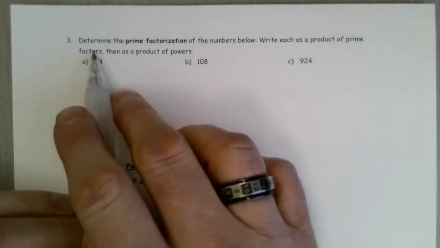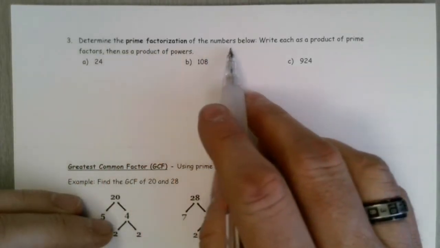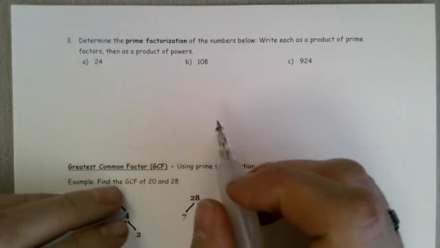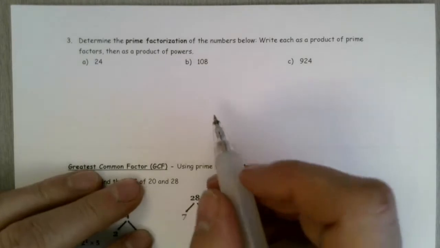So this question says, determine the prime factorization of the numbers below, and we're going to write them as a product of the prime factors, then as a product of powers, which is basically what we were looking at before here. So here we go.